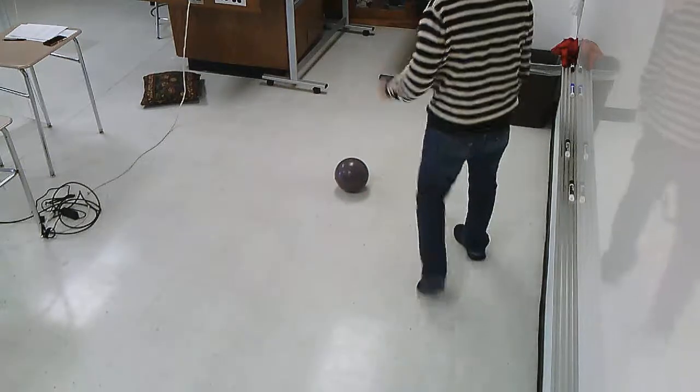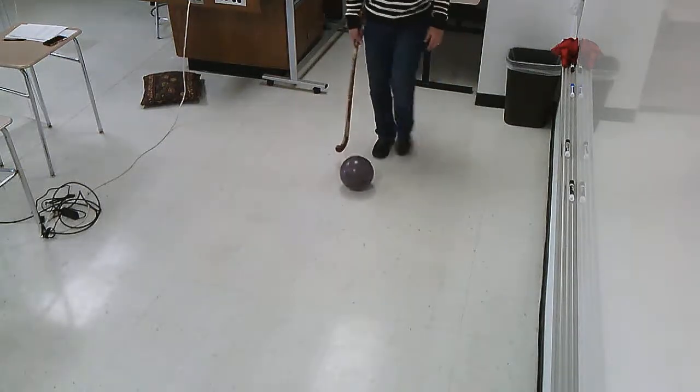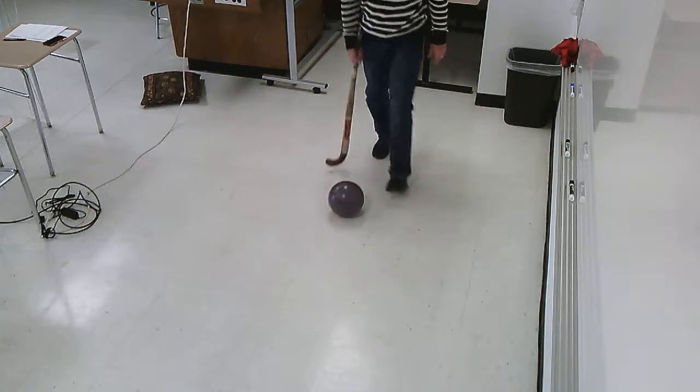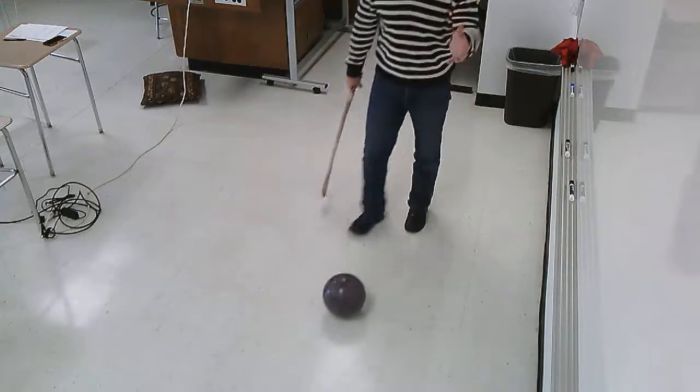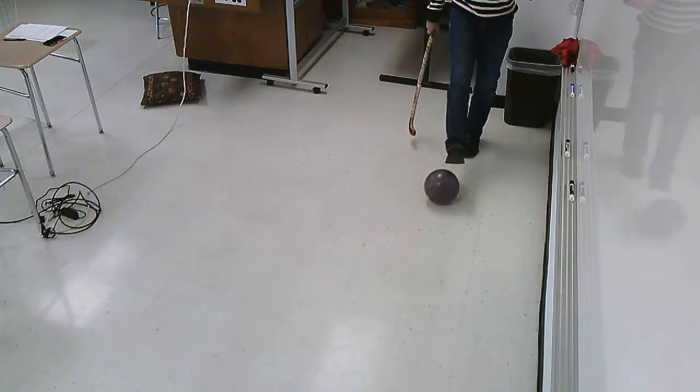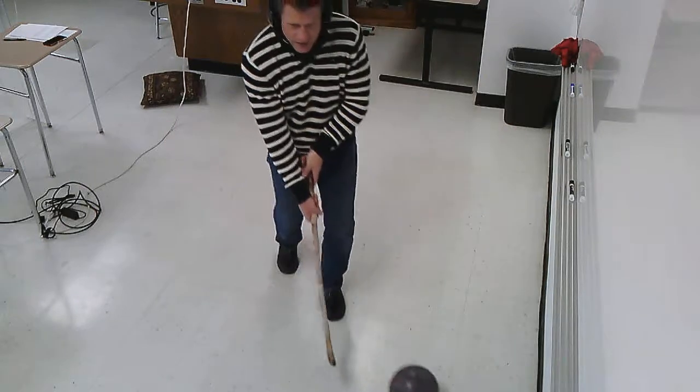So if we have this bowling ball traveling straight, we can make it go faster or make it go slower: same direction, opposite direction. Well, what happens if instead I push at a right angle? If I push this way, you see that the bowling ball changes its direction.